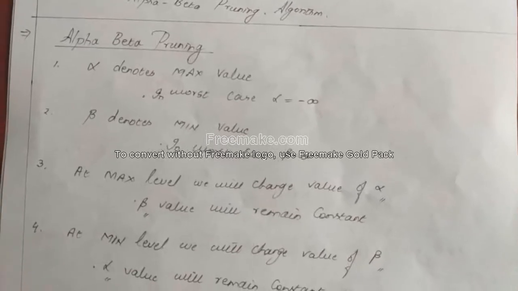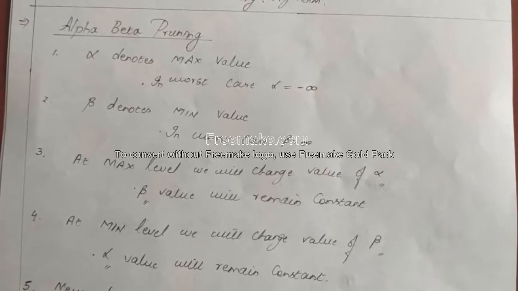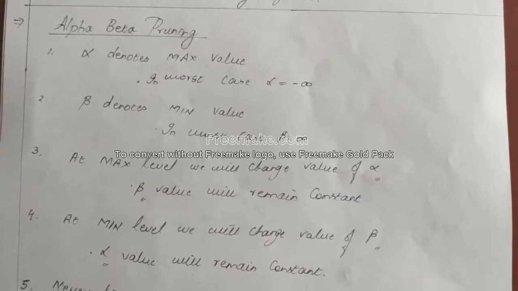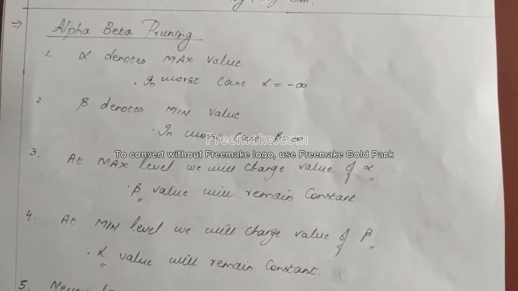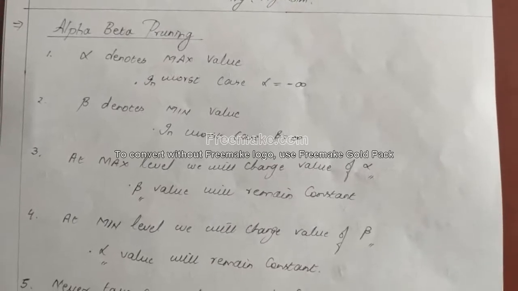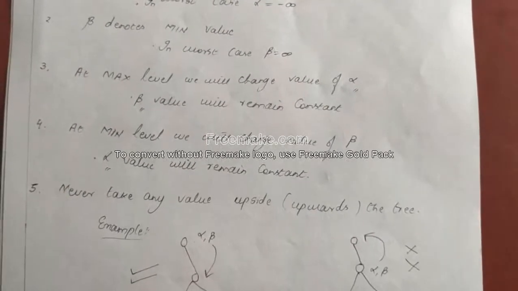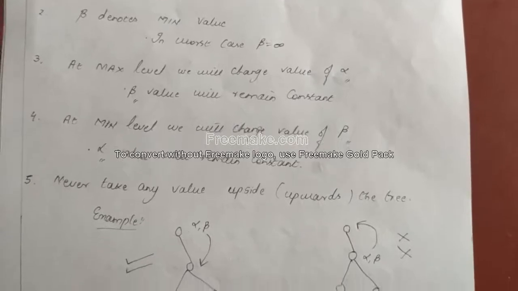These are the most important steps to be considered while solving the alpha beta pruning algorithm examples. The steps to be followed are as follows. The first step is that alpha denotes the maximum value. In the worst case, alpha is equal to minus infinity, and beta denotes the minimum value. That is, in the worst case, beta is equal to infinity. At the max level, we will change the value of alpha, so the beta value remains constant. At the min level, we will change the value of beta. The alpha value will remain constant.